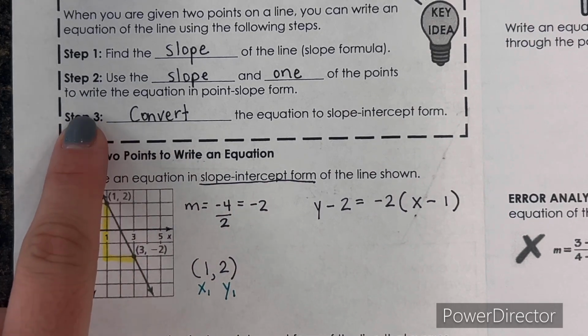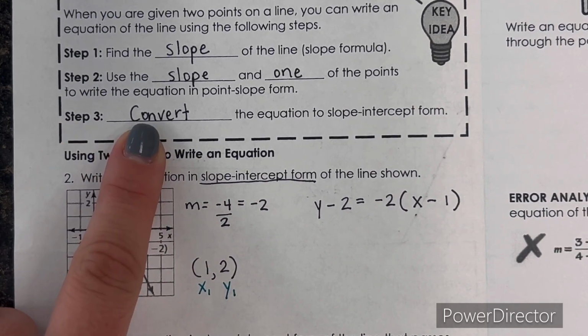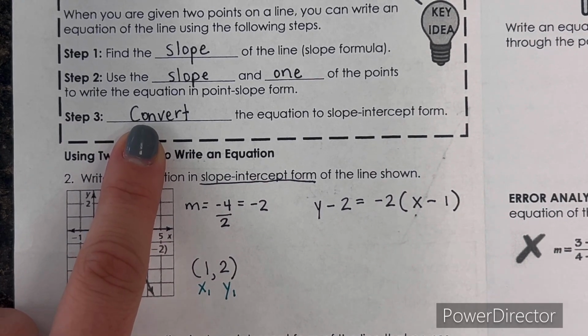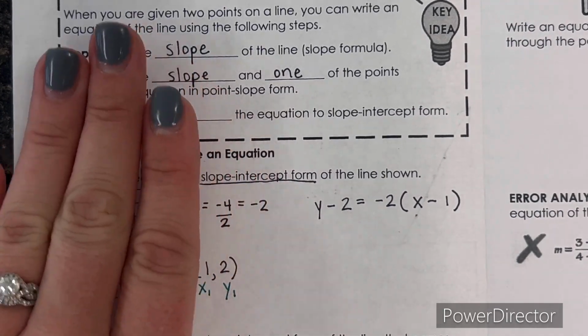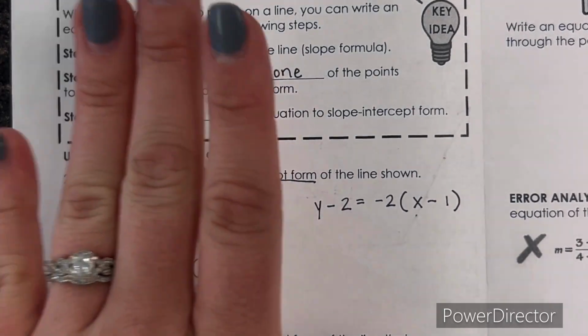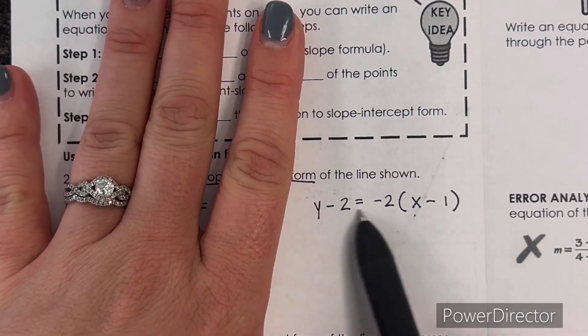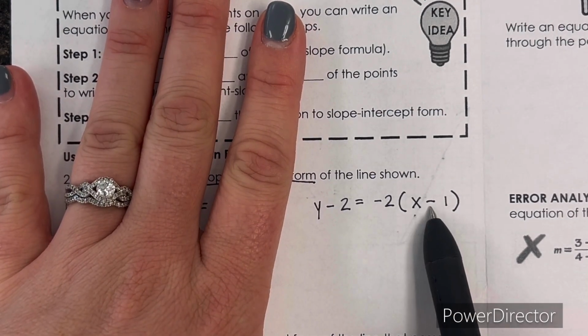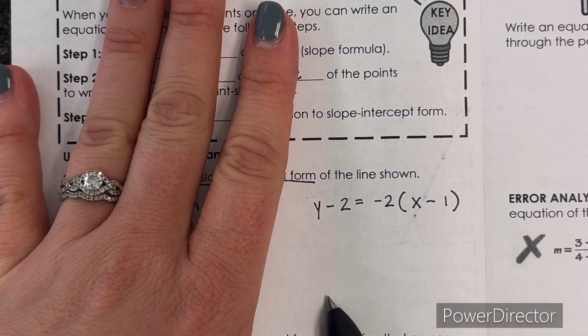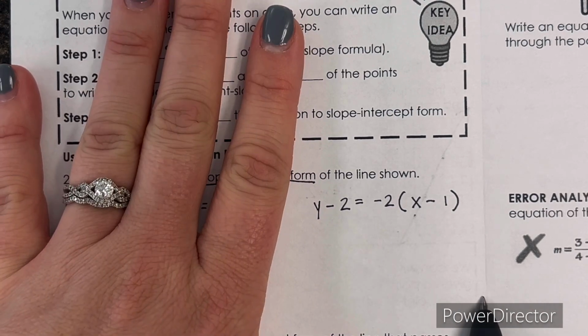Step 3 now says to convert the equation into slope intercept form. This is the one that's really important because we've got to make sure that we can manipulate equations. And so here's how that works out. I'm going to cover this side up because we no longer need this side anymore. This is my point slope formula. I need to make it into slope intercept form. It's real easy.